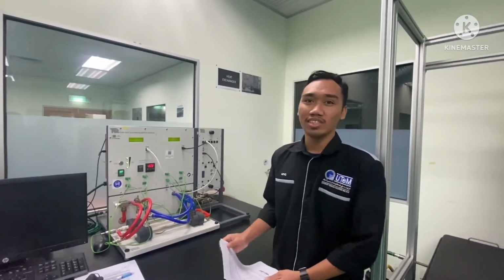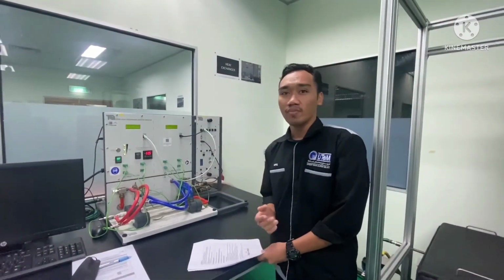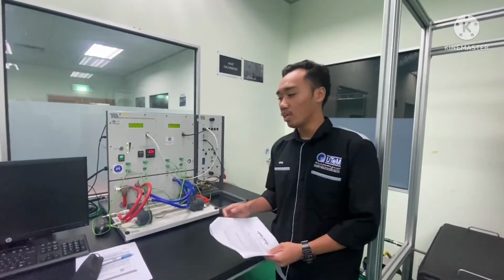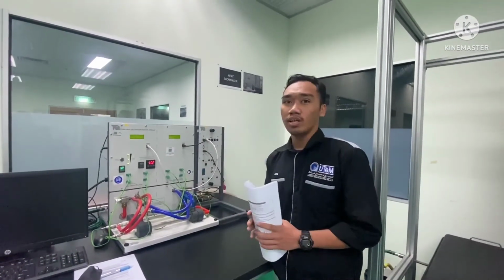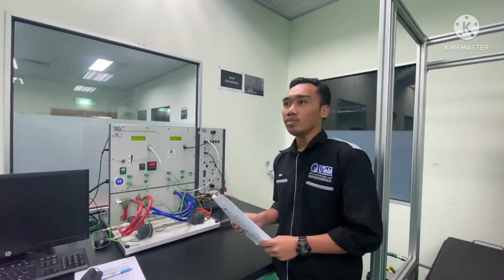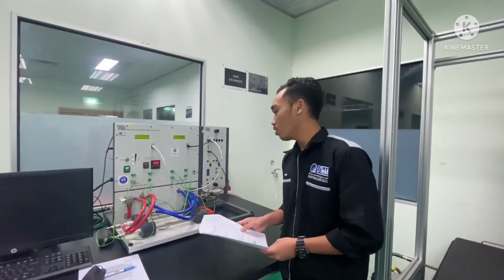Alright, so for this experiment, we have two types of setup. This is counter flow and parallel flow. So we have done the parallel flow setup. Next, we will do the counter flow setup. So how do we change to the counter flow setup?